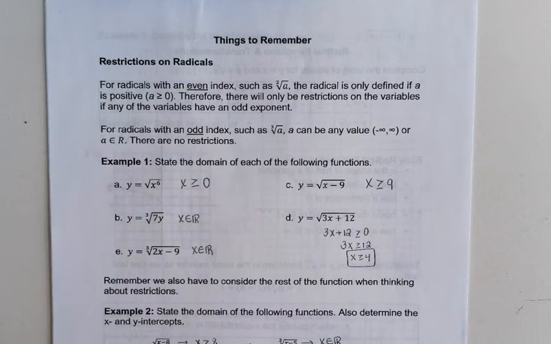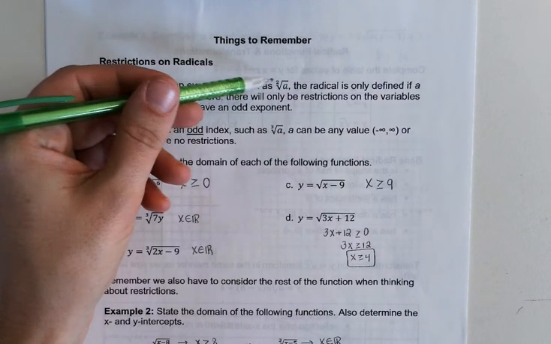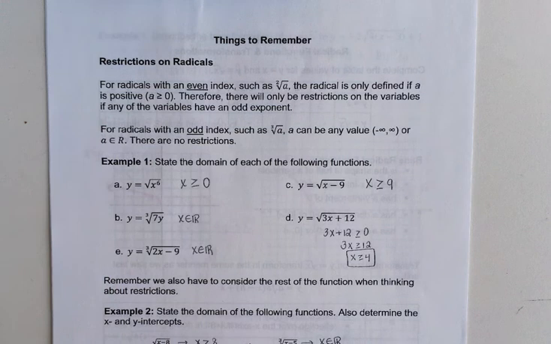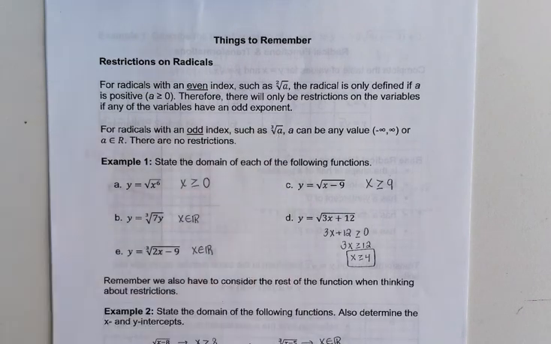Now it's also true when you have an index of 2, 4, 6, 8, 10, etc. Any even number. The a value would have to be positive. Otherwise, the root is not a real number. Now if it has an odd index, 3, 5, 7, this a value can be any value. There's no restrictions at all.